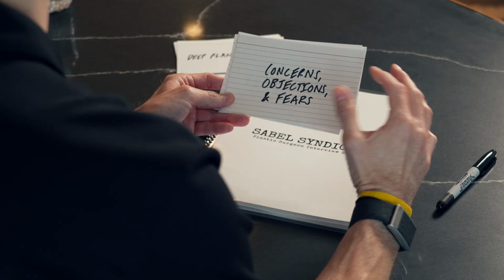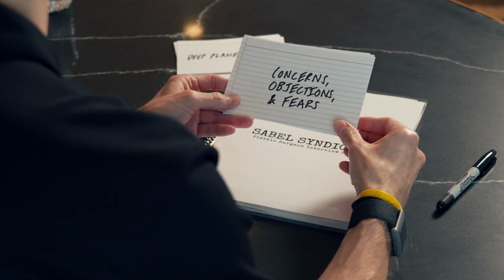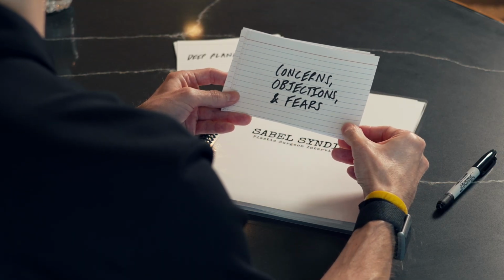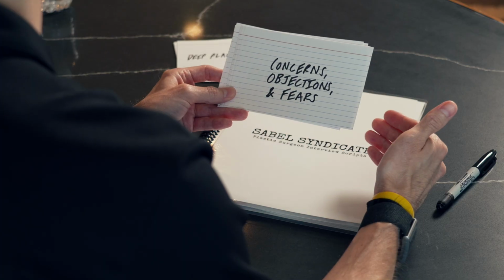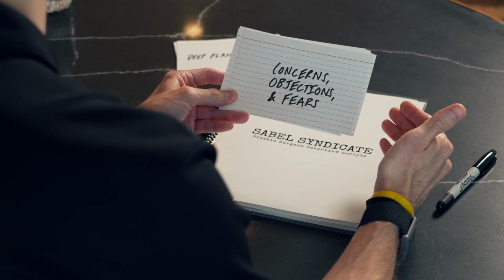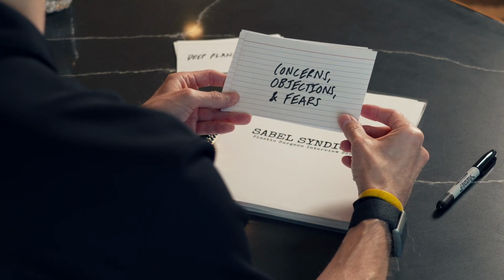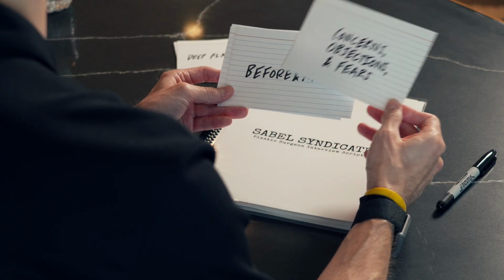The next one is the most important one of all, in my opinion. This is concerns, objections, and fears. This is what is stopping them from not getting the surgery done, but really scheduling a consultation with you. I really like to lean on this specific topic.